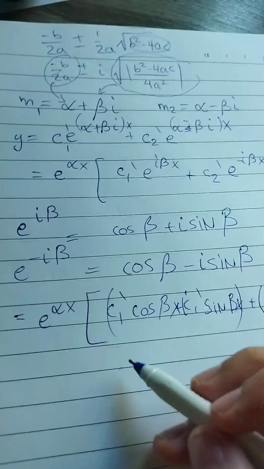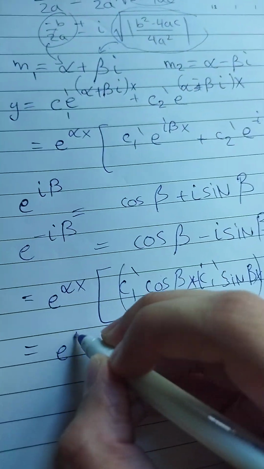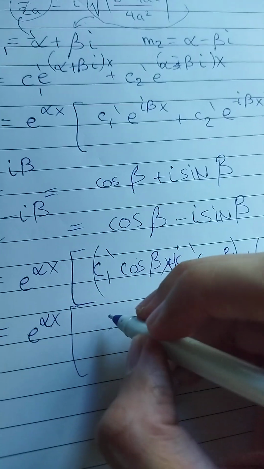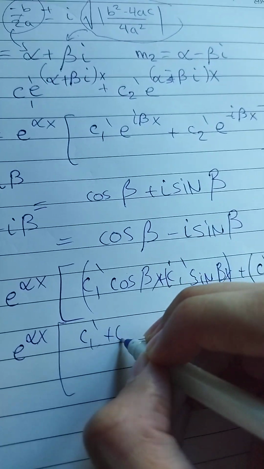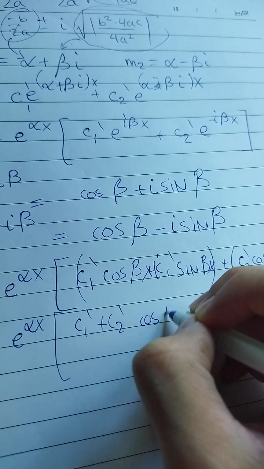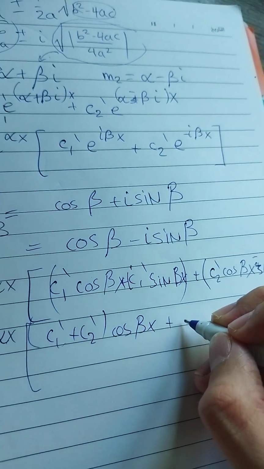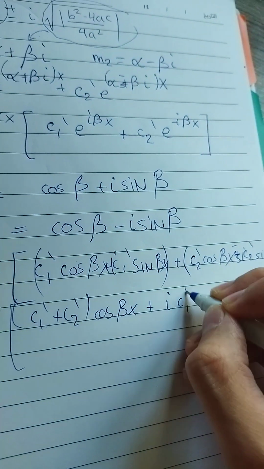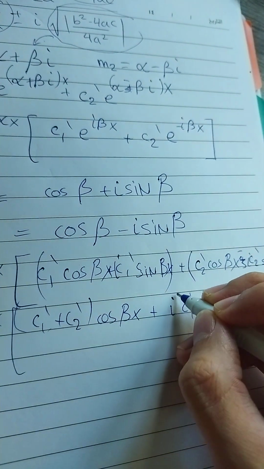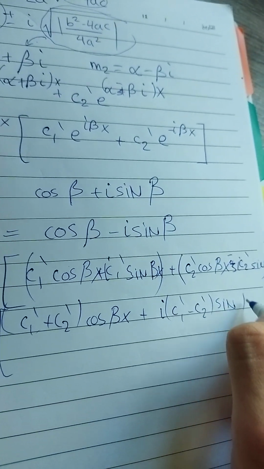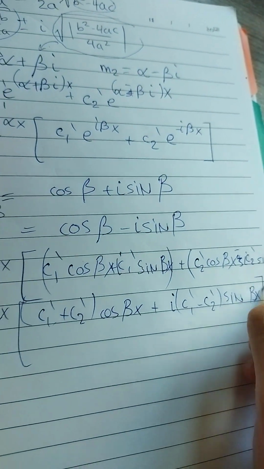And then we factor out, so we get c1 prime plus c2 prime cosine beta x plus i of c1 prime minus c2 prime of sine of beta x.